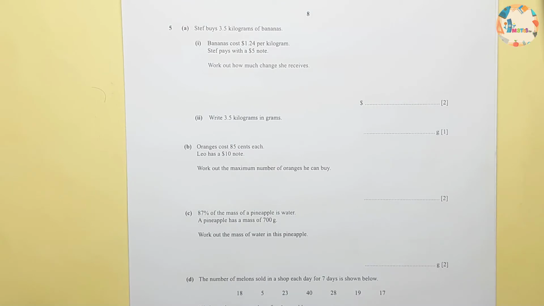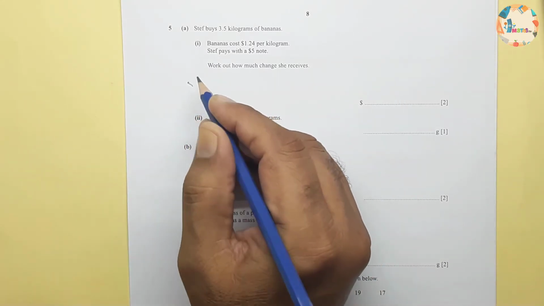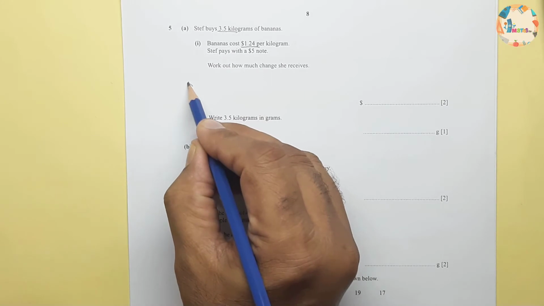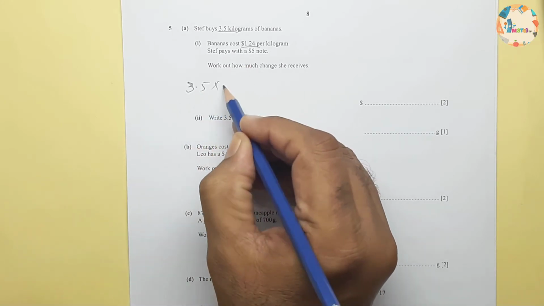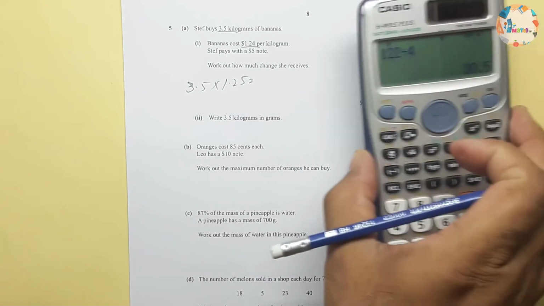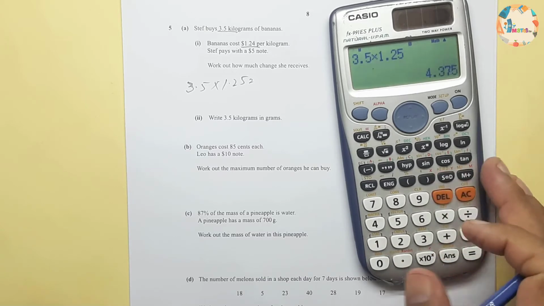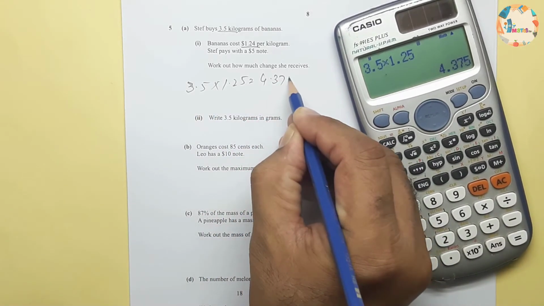Next comes question number 5. Steph buys 3.5 kilograms of bananas. Bananas cost $1.24 per kilogram. Steph pays with a $5 note. Work out how much change she received. So basically this is the 3.5 kg, and this is the amount. So we can multiply 3.5 by per kg, which is 1.24, and this amount will be equal to 3.5 multiplied by 1.25. This will be equal to 4.375.